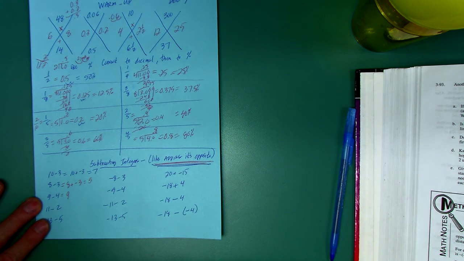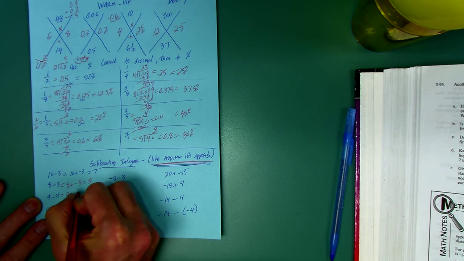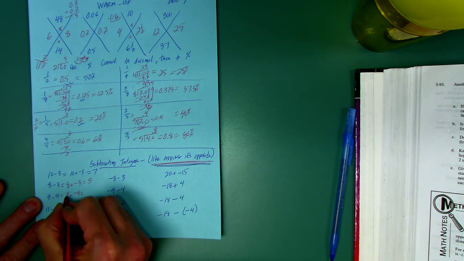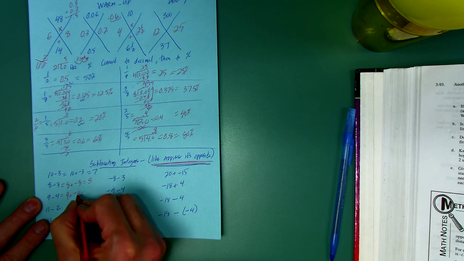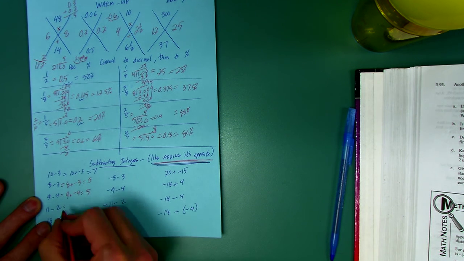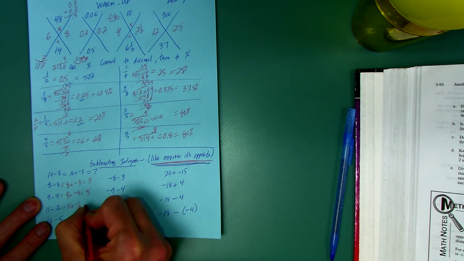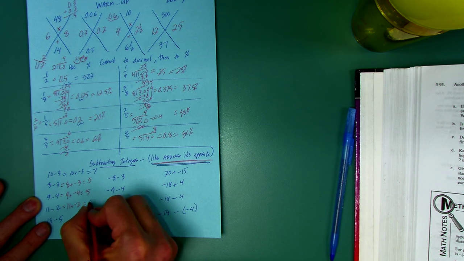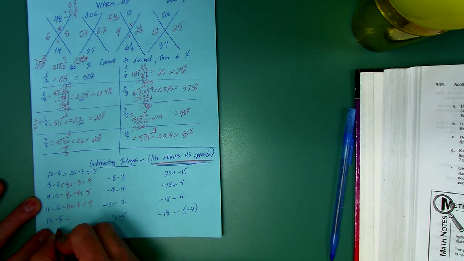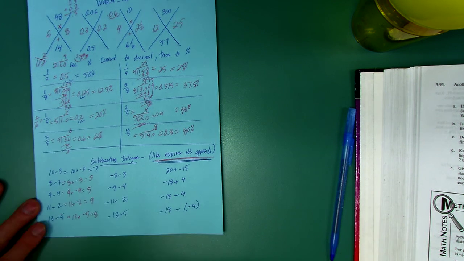So instead of 9 minus 4, what are we doing? 9 plus negative 4. And I have 9, but I owe 4. I can pay that 4. I'm still going to have 5 left. Instead of 11 minus 2, I have 11 plus I owe 2. I'm going to pay that 2 and still have 9 left. I have 13 plus I owe 5. I'm going to pay that 5, still have 8 left.